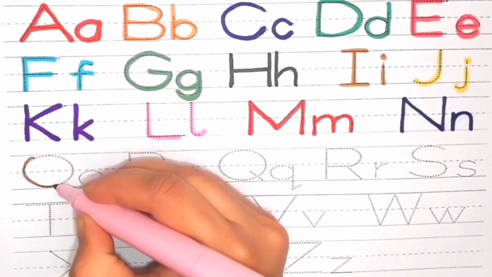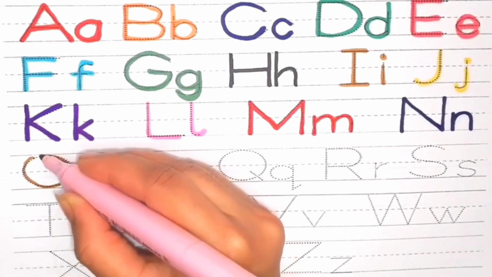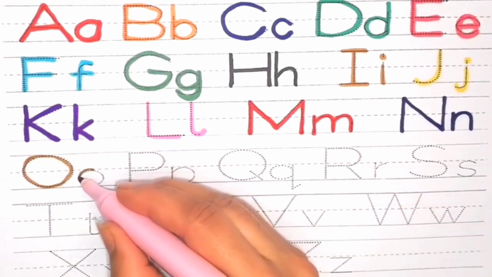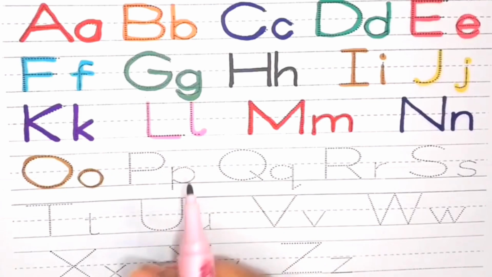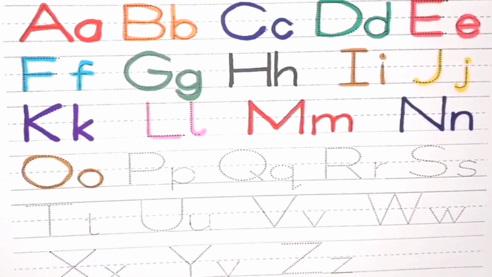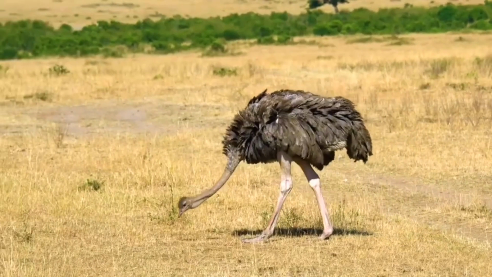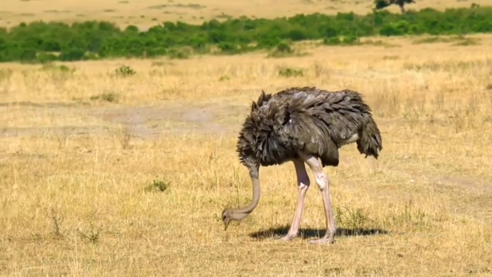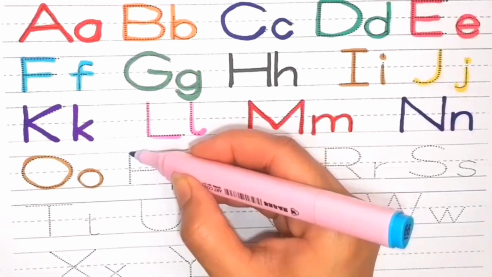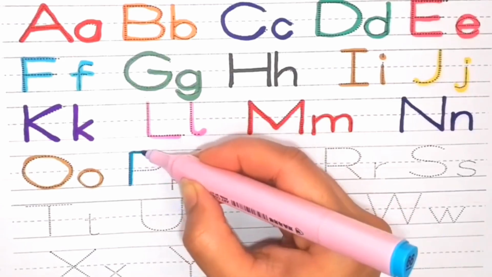O. Capital O. Small o. O for ostrich. An ostrich is the biggest bird that cannot fly. P.